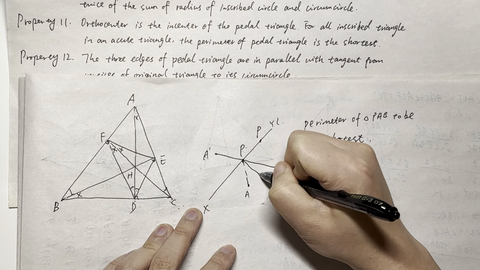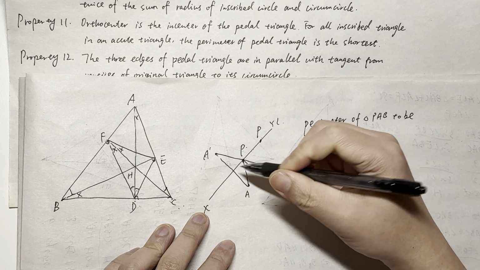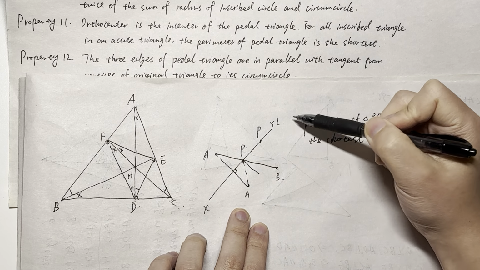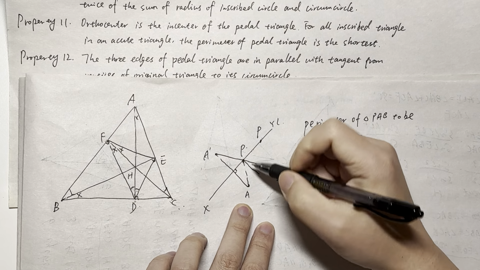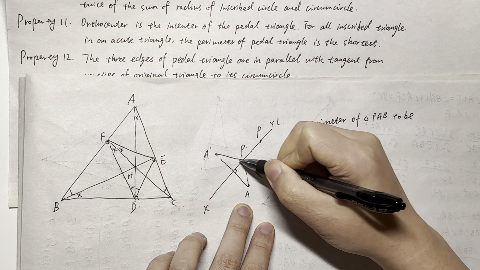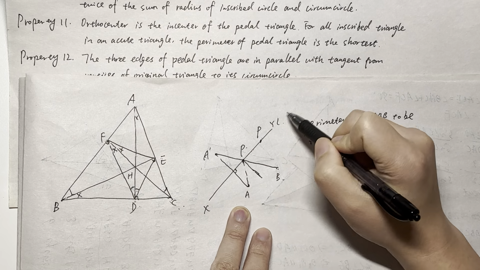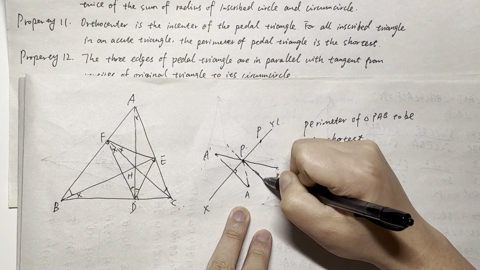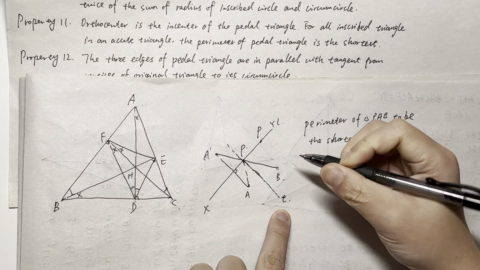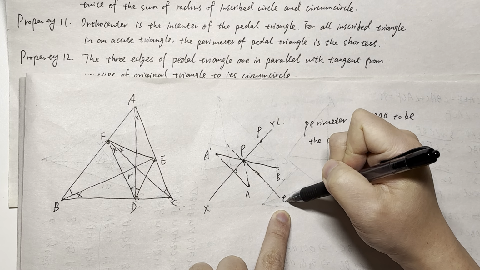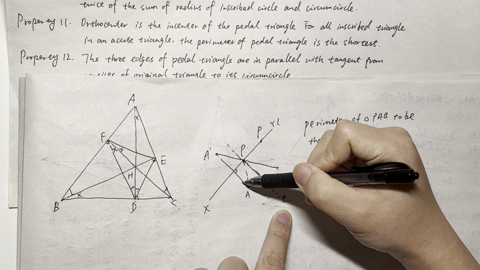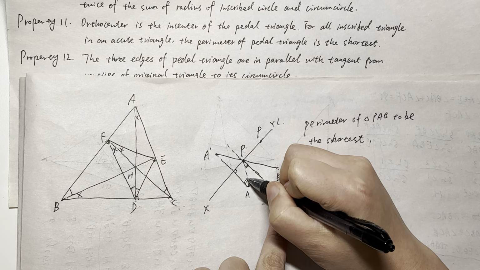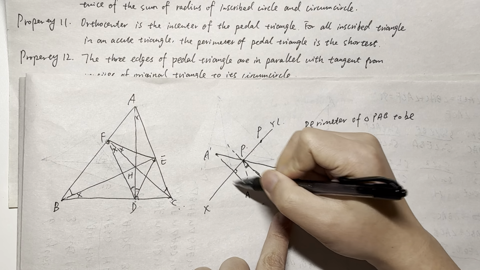So we can prove it, right? Because AA prime is perpendicular to line L, we can find the perpendicular line of L passing through P. Let's call it line T. So we know that line T is parallel to A prime A. That means this angle equals this angle, because these two are parallel.